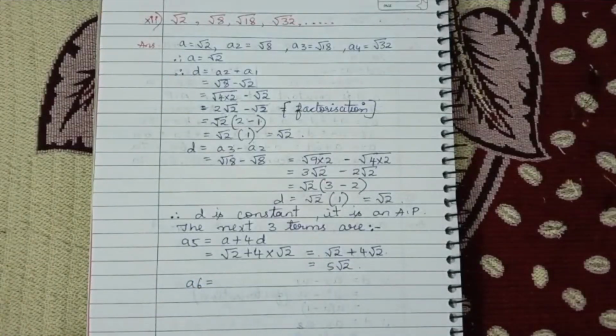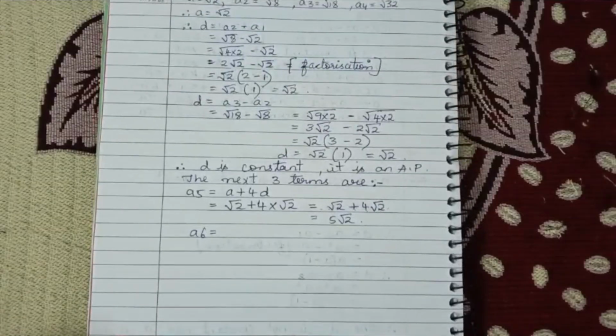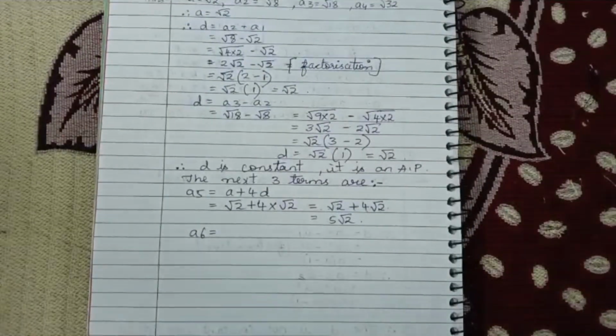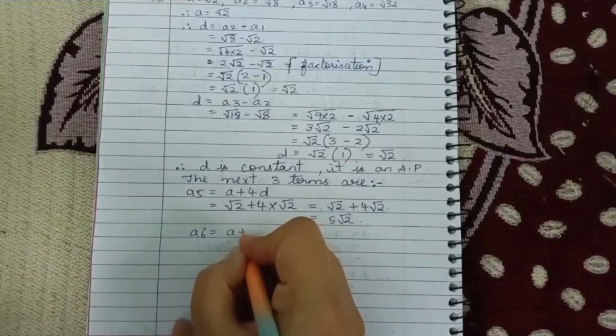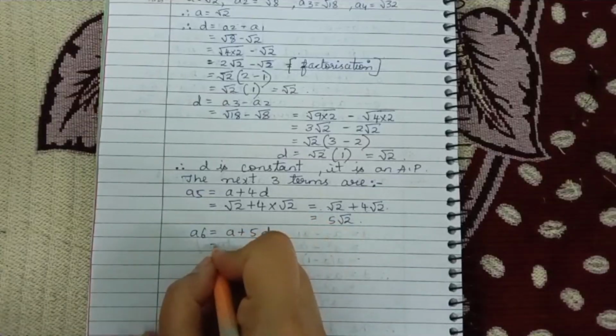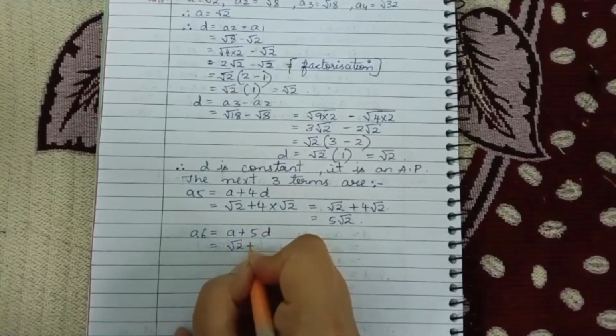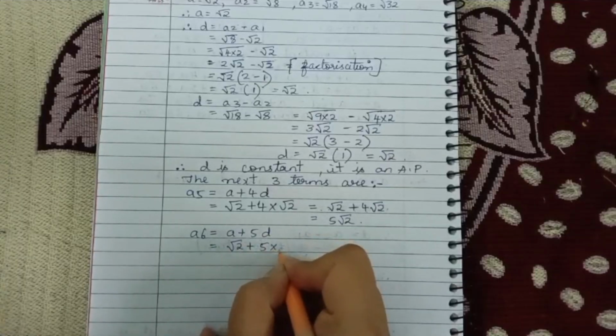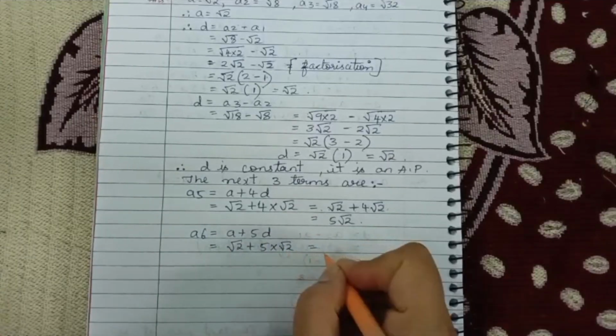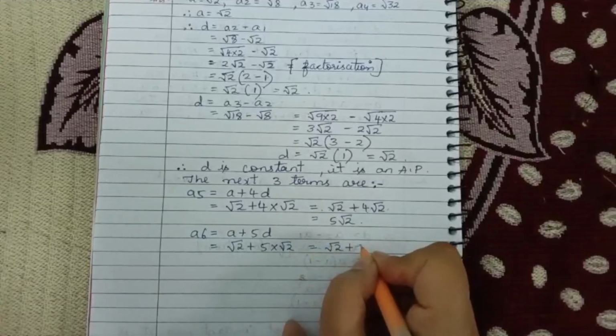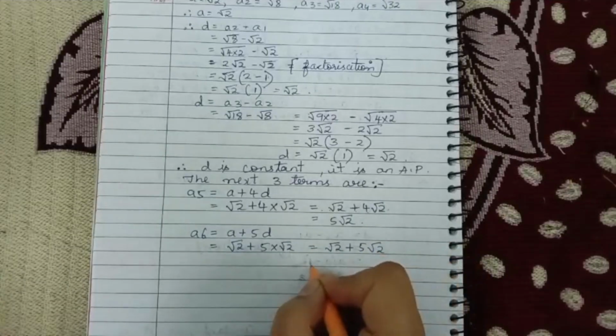a6 is a plus 5d, root 2 plus 5 into root 2. So it becomes root 2 plus 5 root 2.